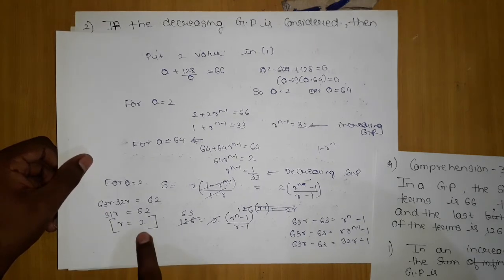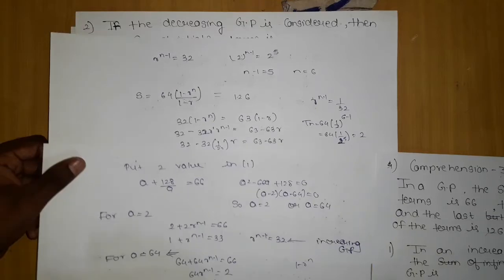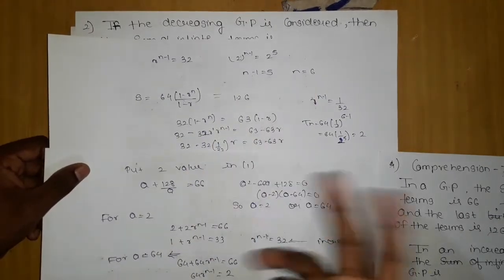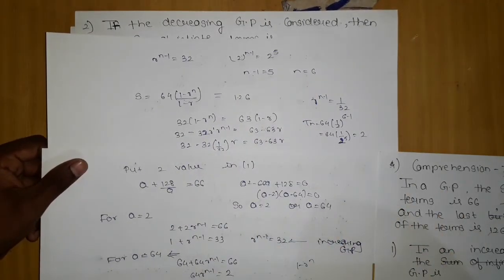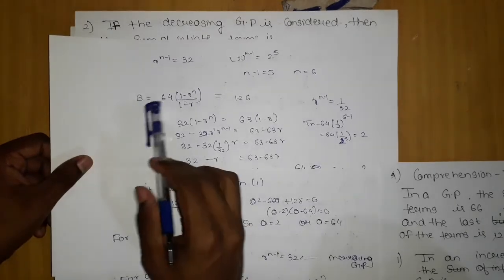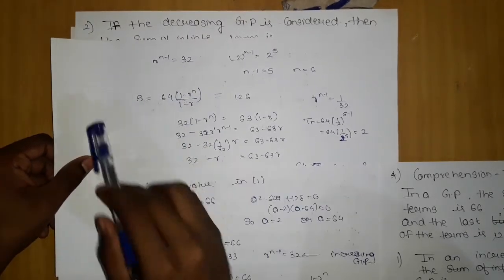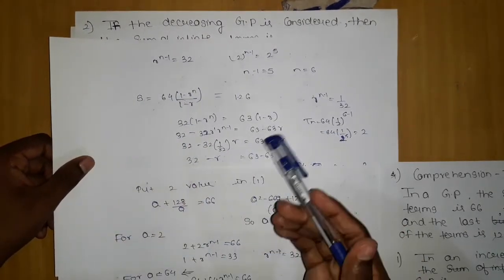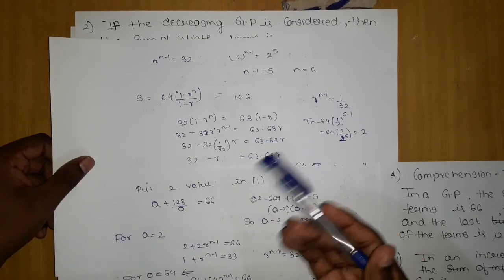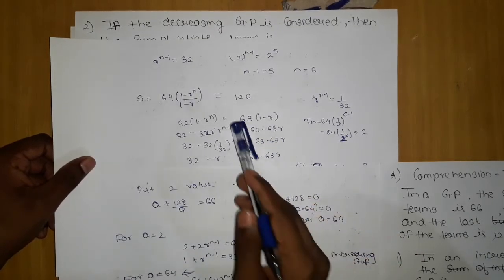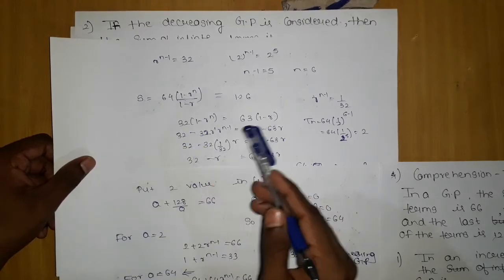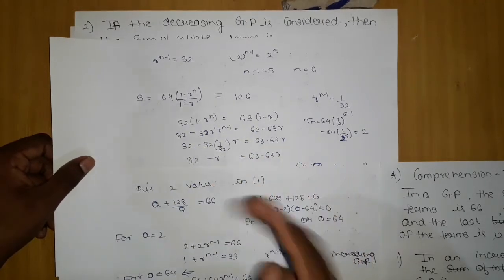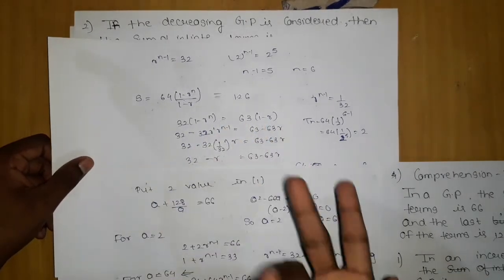Then I got r equal to 2, which helped me find n, so both the series will have 6 terms. Moreover, then I went for the decreasing GP. The reason for applying this formula, instead of applying the infinite series summation, although the question asked for it: why I've put 126 here is because they are both the same series, only in reverse, increasing and decreasing, so the sum will be the same.